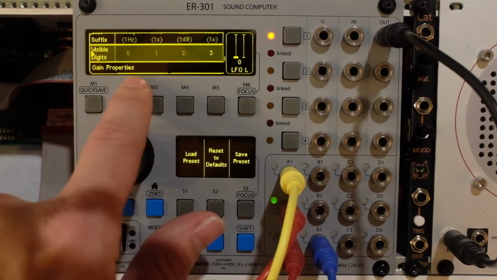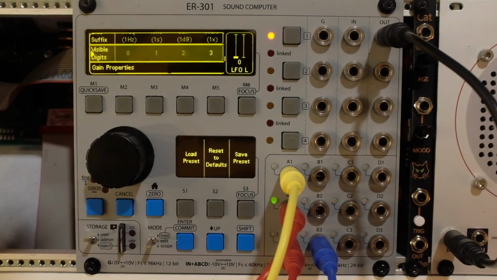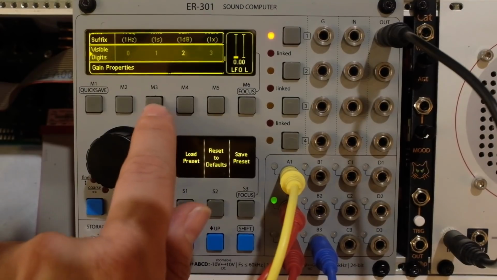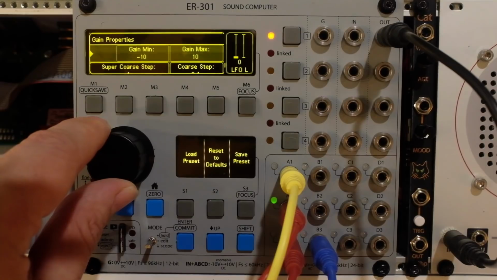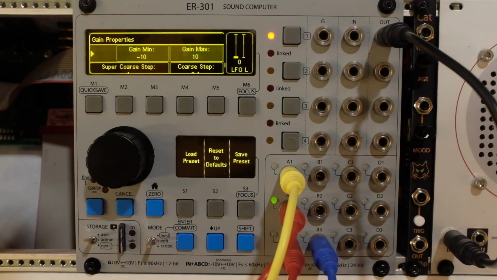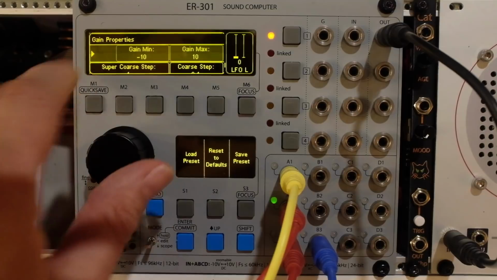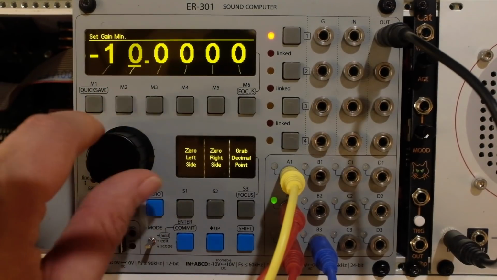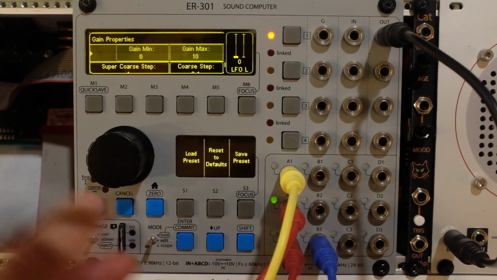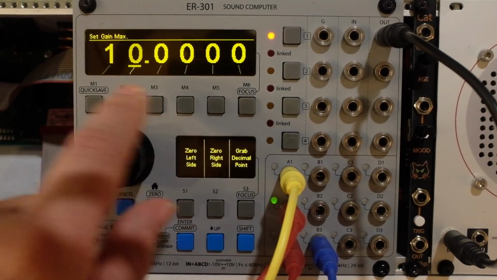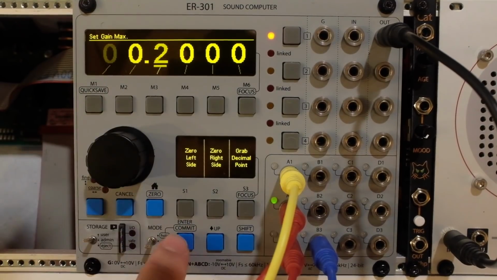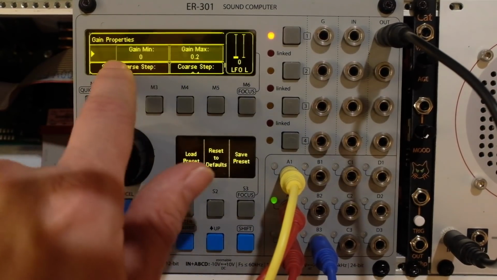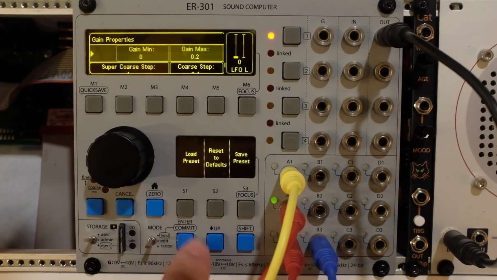You can choose the number of visible digits if you want to, for less clutter on your screen. When I only want 2, maybe I just want 1 decimal place. It's really up to you. And gain properties down on the subscreen. Maybe I don't want the minus controls, so I'll just put that at 0. And you know what? Max gain, maybe I only want it to be 0.2 in this case. You can dial in whatever number you want, but in my case here, I'm just going to set it like that, just to make it easy.